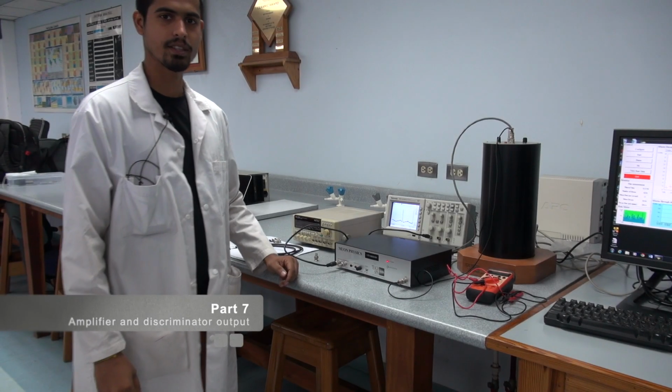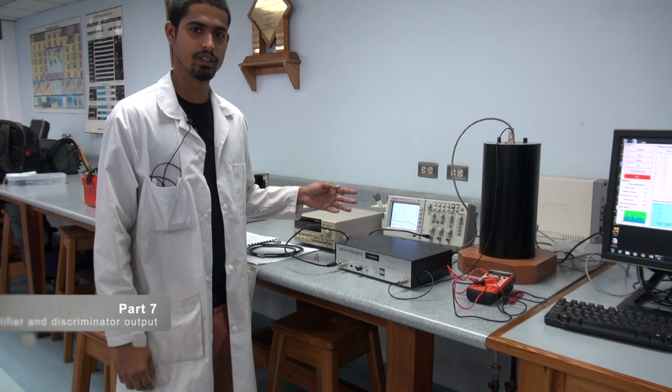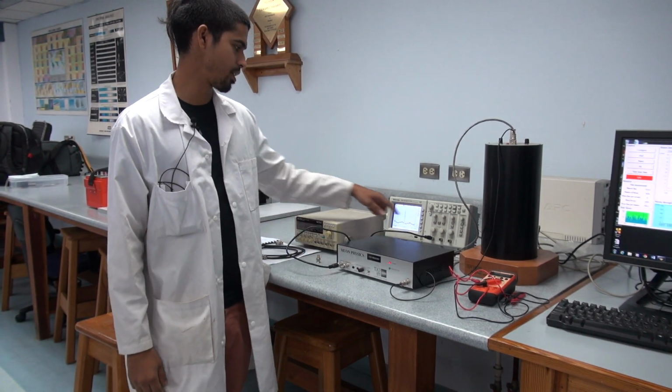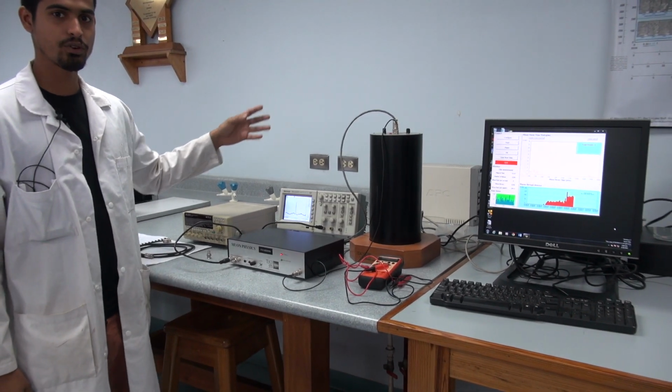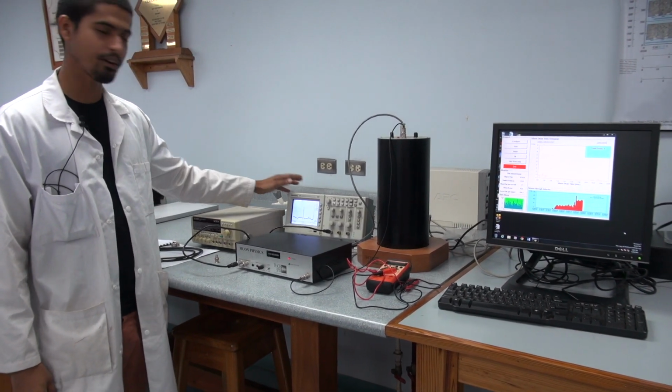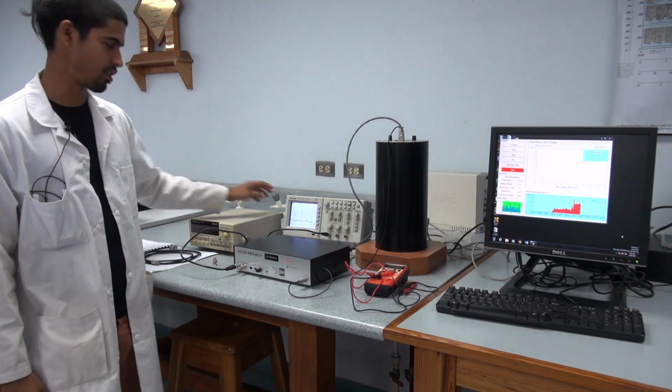So now we have the apparatus set up as in part 7 of the experiment. We have the output of the amplifier going to the oscilloscope. We already did this with the pulsar, but now we're actually going to observe the muon rate and how that affects our output from the amplifier on the scope.